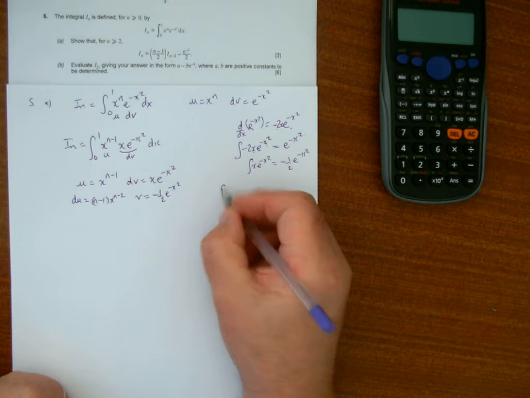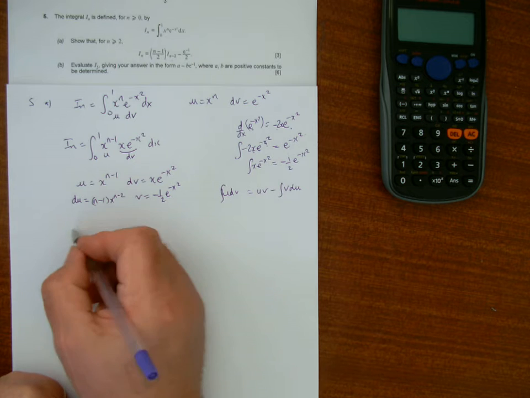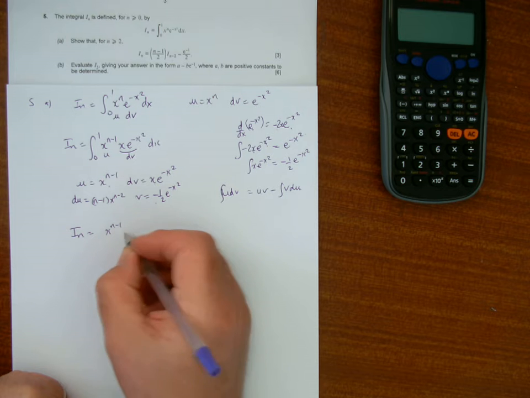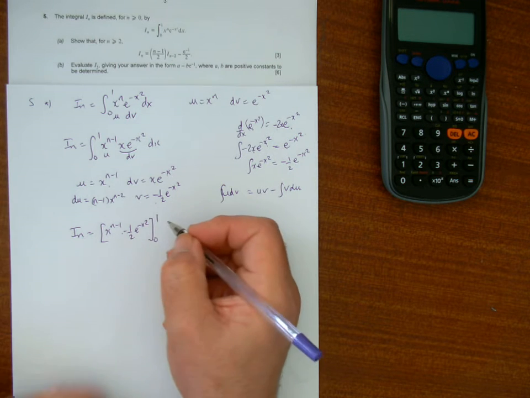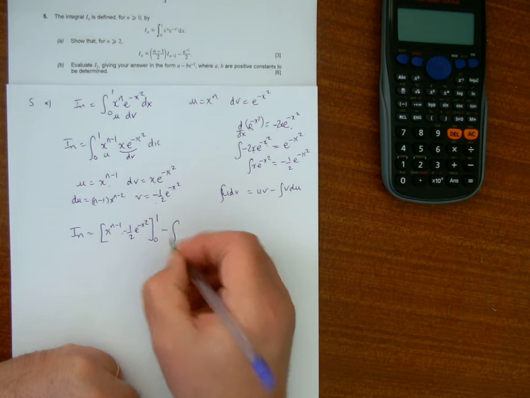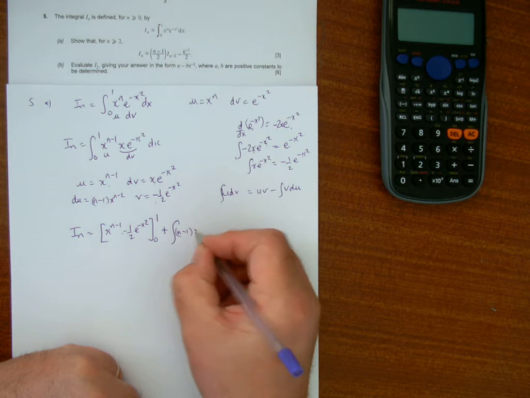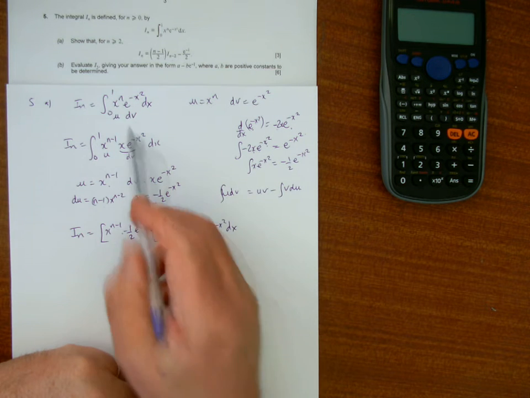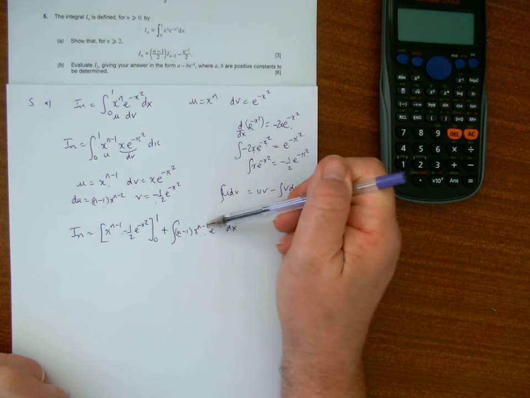So using parts, the integral of u dv is uv minus the integral of v du. I_n is equal to, right, so it's uv, so it's x^(n-1) times -1/2 e^(-x^2) from 0 to 1, minus the integral of v du. So it's double minus, (n-1) x^(n-2) e^(-x^2) dx. Now this is a format of the original integration, where n is now n-2.